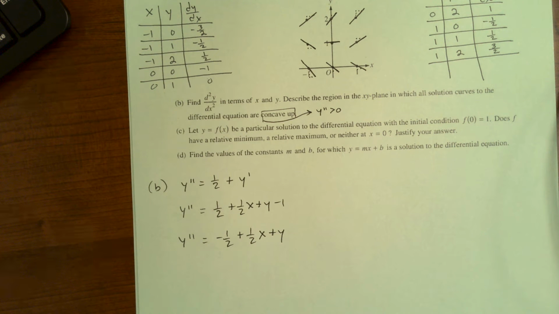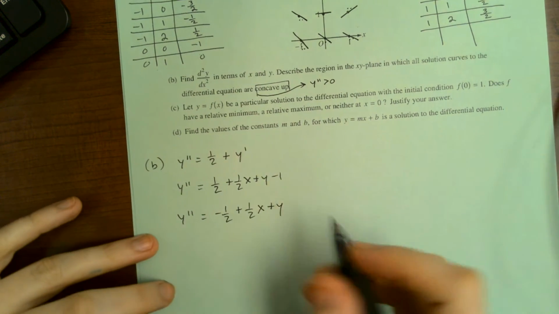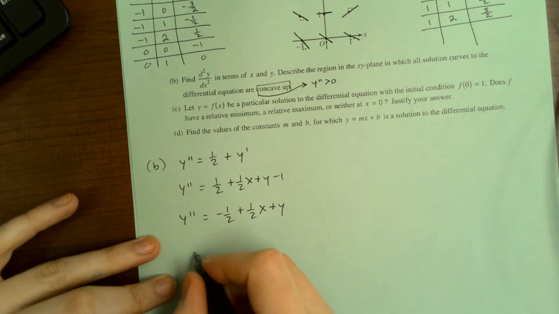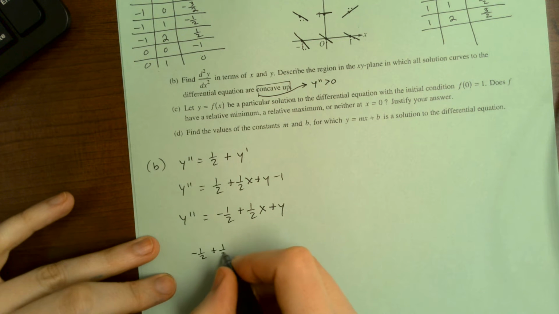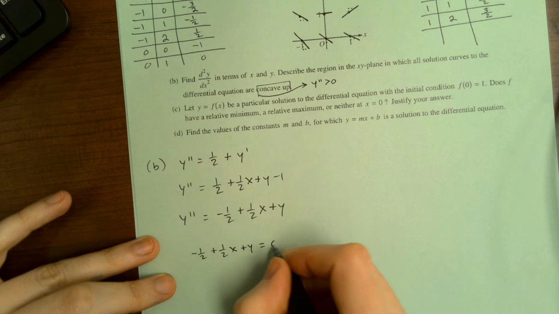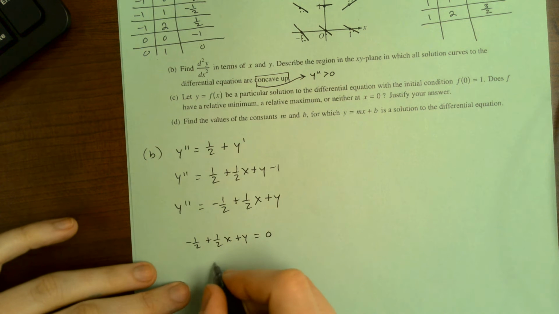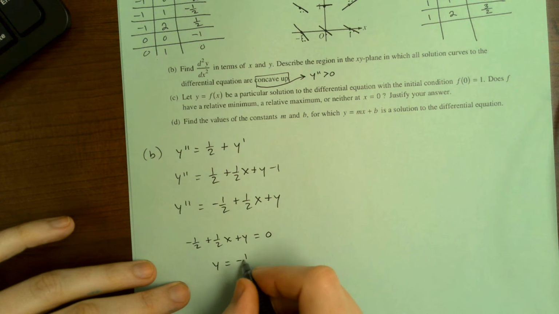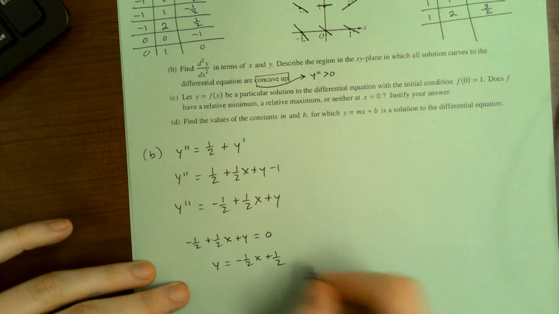Now, just like before, we're first going to find where the second derivative is 0, and that will be a boundary line. Then on either side of that boundary line, we're going to pick a testing point to plug into the second derivative and see if it's positive or negative. So -1/2 plus 1/2 x plus y equals 0. Let me find the boundary line. So y is -1/2 x plus 1/2.